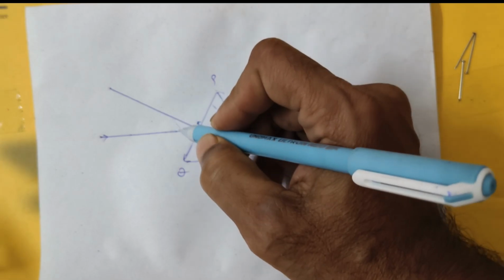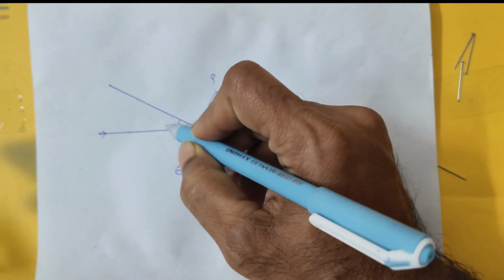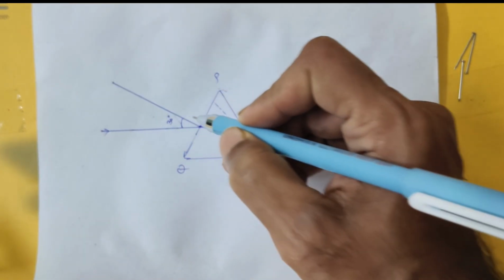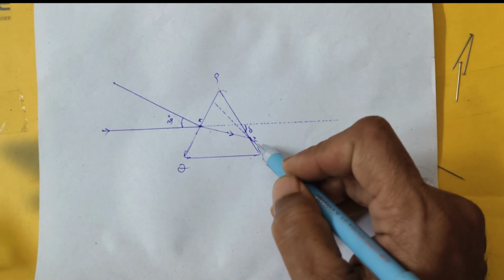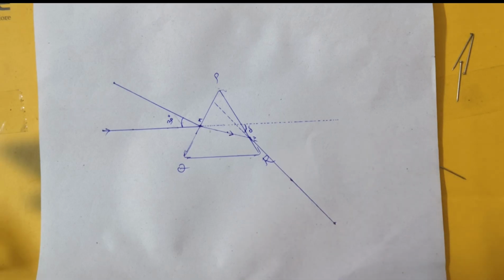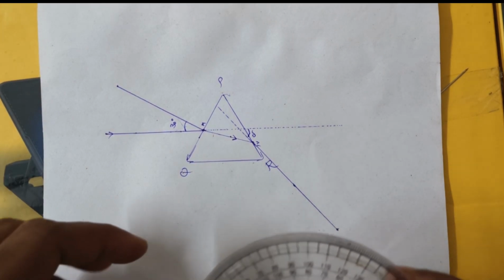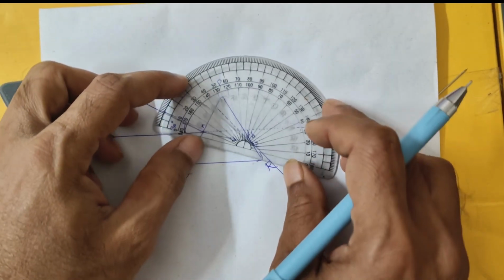Now here I have taken first of all 30 degrees. So the angle of incidence is 30 degrees. The angle of emergence is not 30, it is very high. So no need to measure that. We don't need that in the experiment. Now let's measure the angle of deviation.